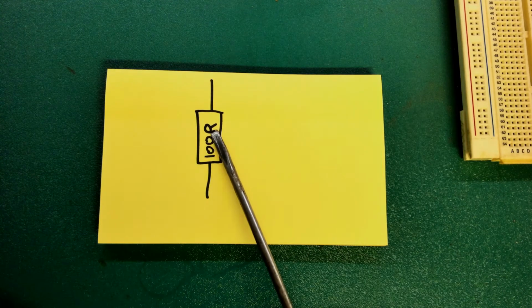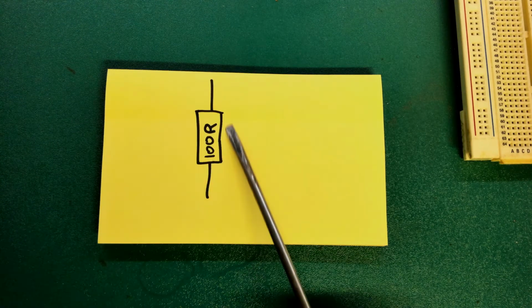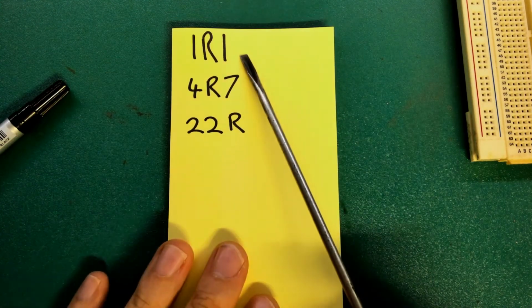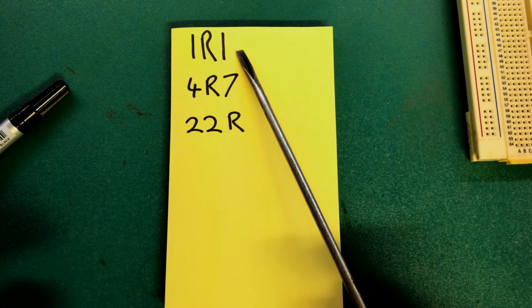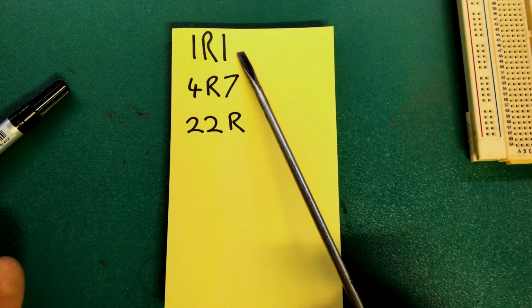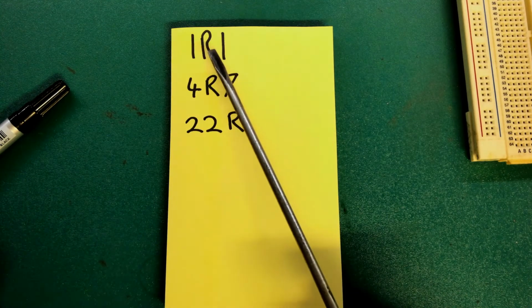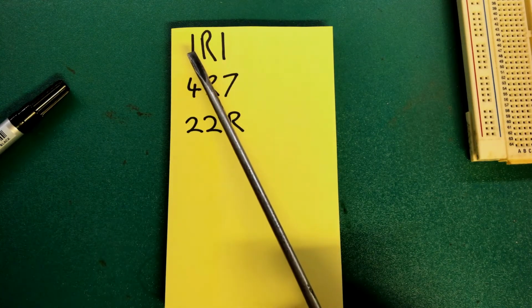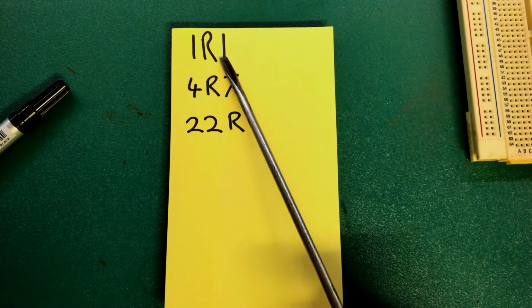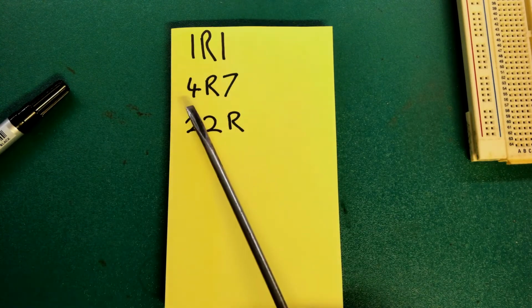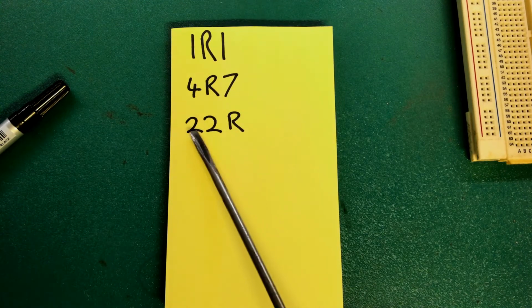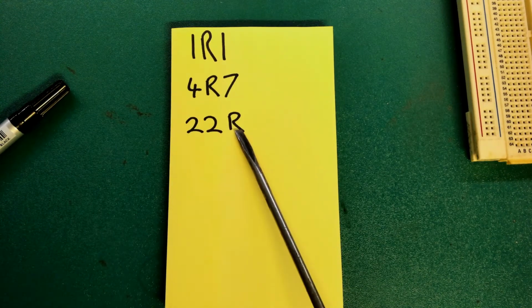How this R is used to annotate resistors in numbers is really quite widely used, and I thought we might have a quick look at it now. Let's have a look at these examples to annotate and write down resistance using this method. What you do is you substitute the R for the decimal point. So this is saying it's a 1.1 ohm resistor. This one is saying it's a 4.7 ohm resistor. This is saying it's a 22 ohm resistor.